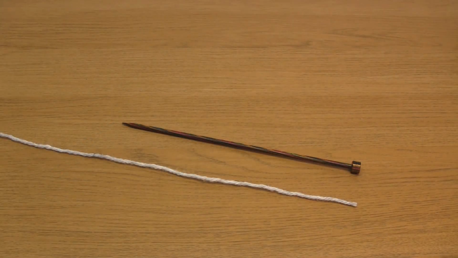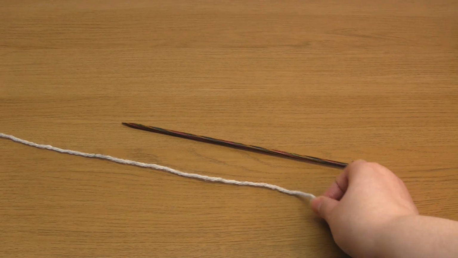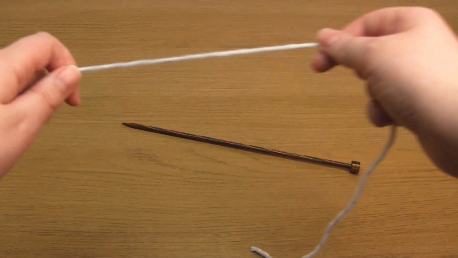Okay, so with all that in mind, let's get on with doing the alternating cast on. As I said earlier, it will be a lot easier to follow if you already know how to do the long tail cast on, both knitwise and purlwise.